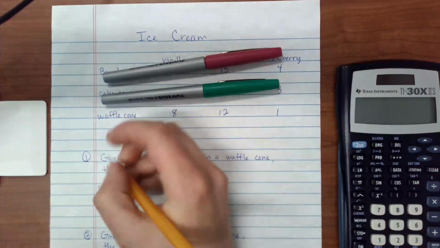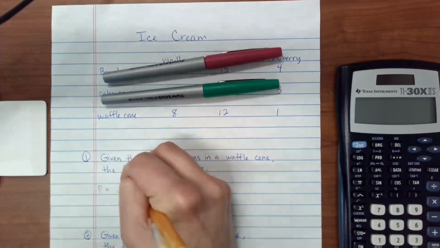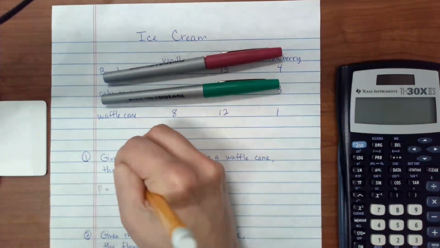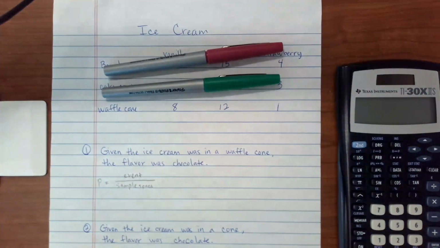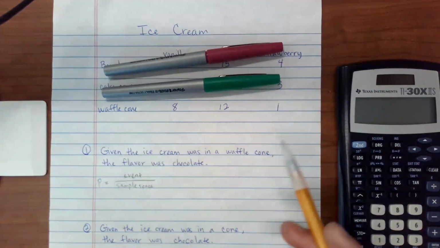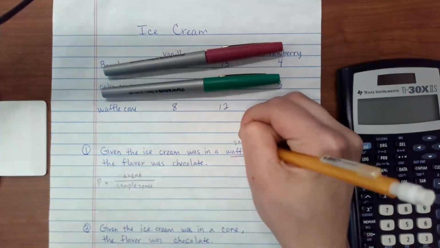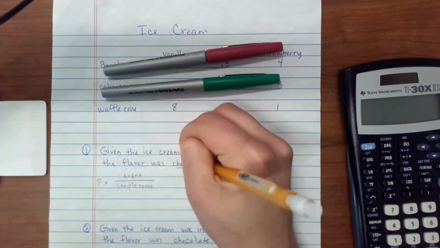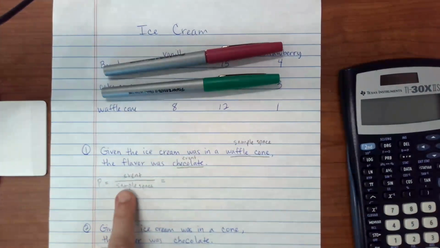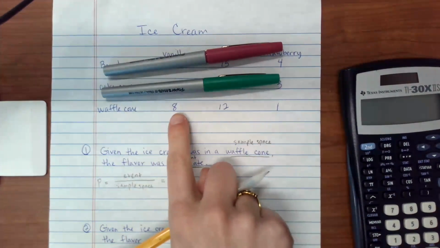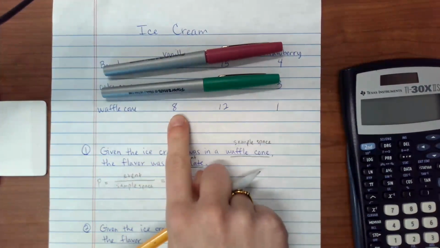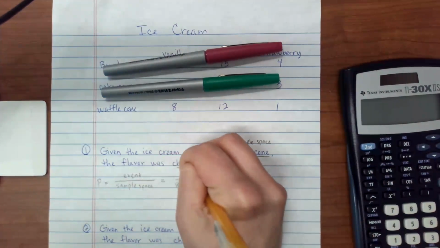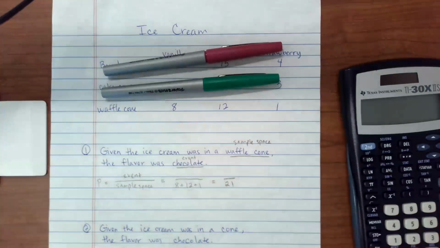So remember, according to probability, how many ways our sample space can happen is going to be our denominator, and our numerator is how many ways the event can happen. For this particular problem, our sample space is the waffle cone. Our event is going to be the chocolate. Let's take a look at the sample space. It comes from here, so I need to add up 8 plus 12 plus 1. That gives me 21 people who ordered a waffle cone.